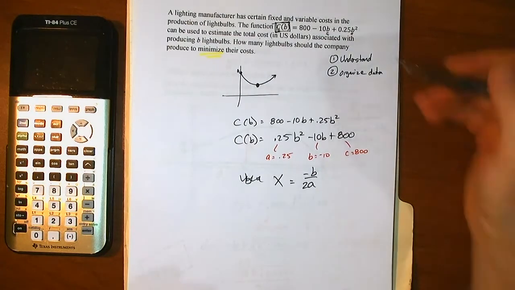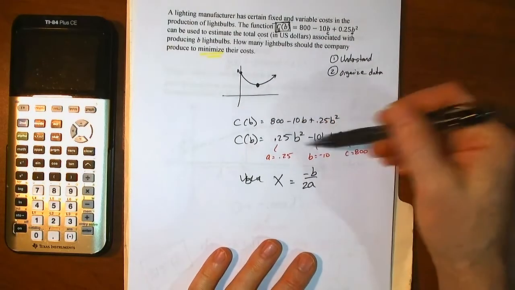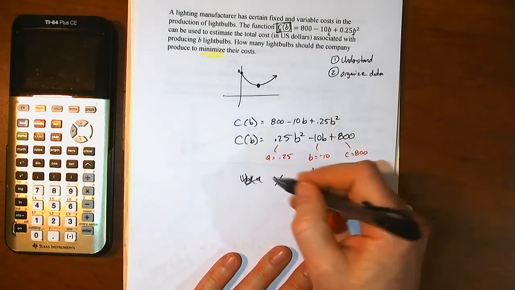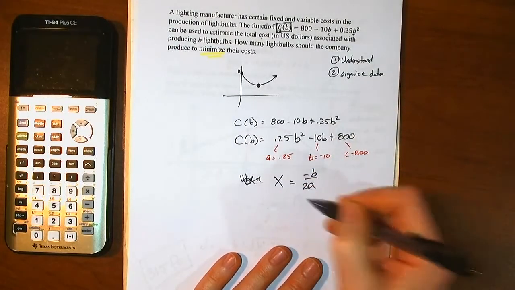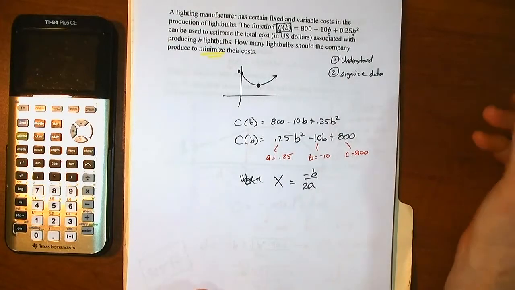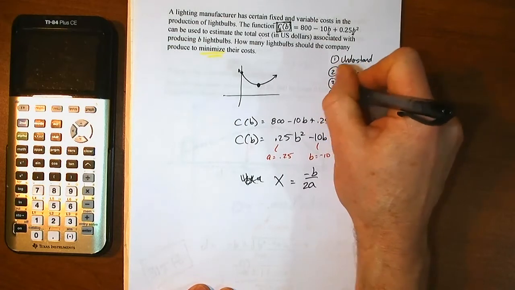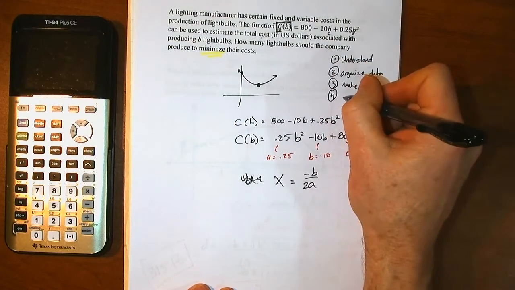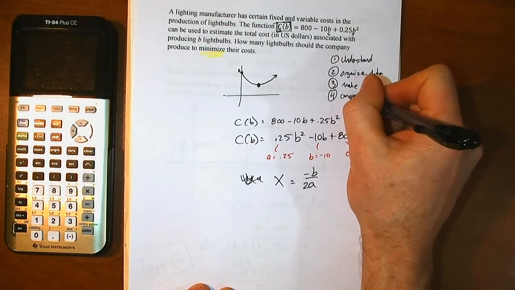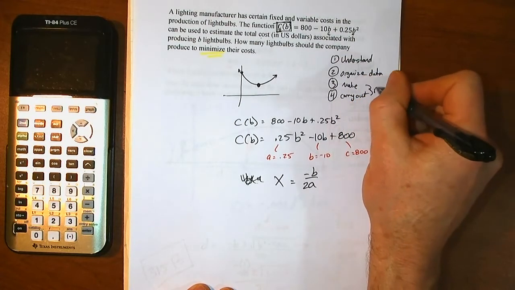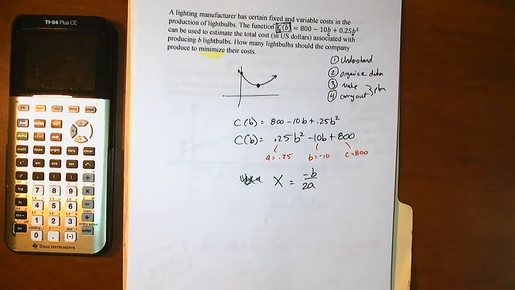Right? So I think we've got all our data organized. We've got our equation, we've written in the correct form, we found A, B, and C, and we remember that this is the formula that I use to find the vertex. So I've got all my data organized. I think my plan is going to be to solve this formula, right? To find the vertex. So let's do that. Let's make and carry out our plan. So if you would, go ahead and pause the video and find that vertex.